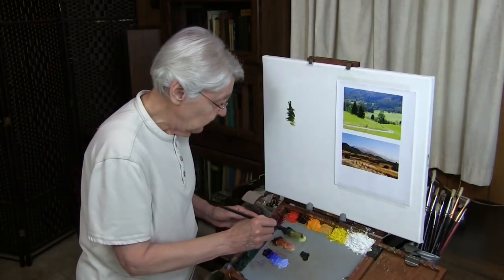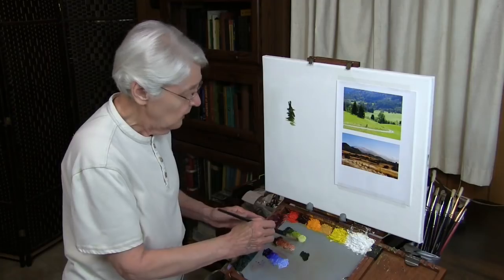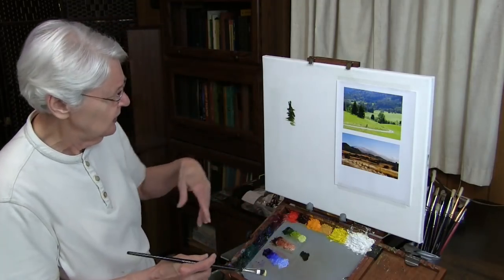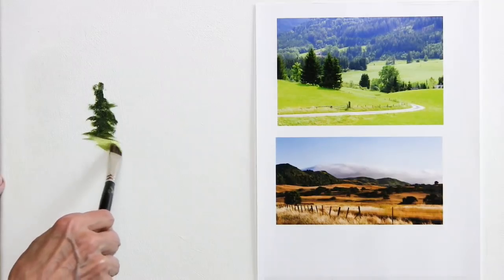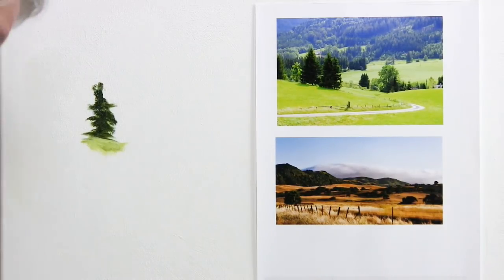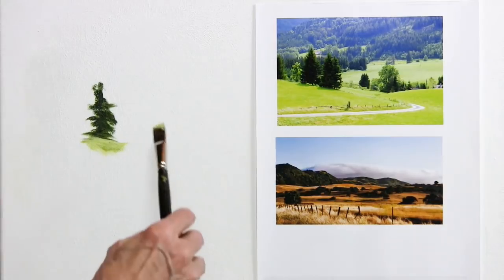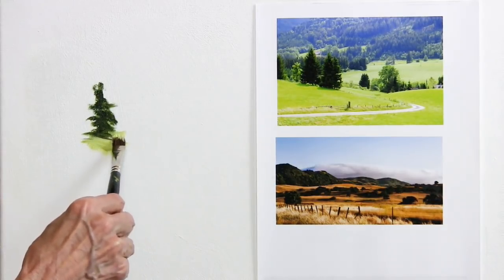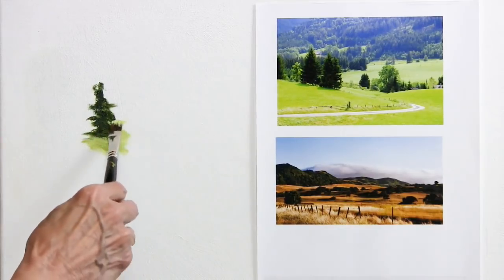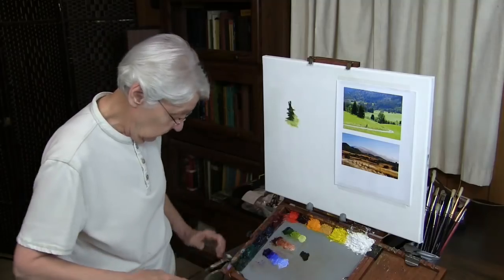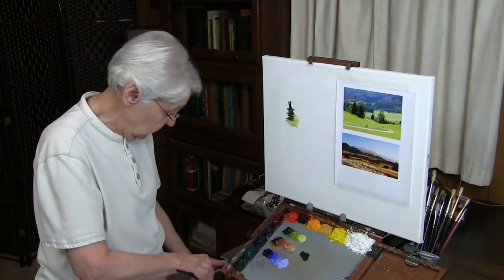Now I'm going into the very light. Here, of course, that's been photoshopped to something. We wouldn't normally see it that way. But this is the principle of value. And right here is the very light. That's its surroundings. This is the strongest contrast. This tree against those surroundings is the strongest value contrast.